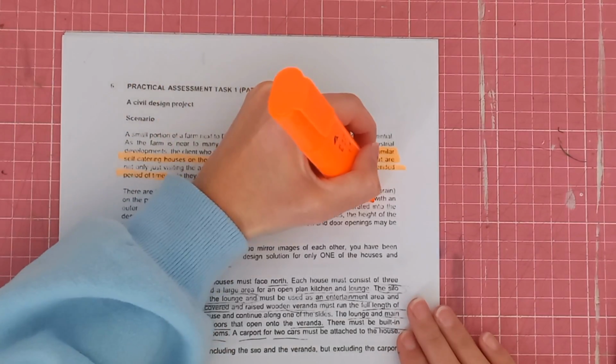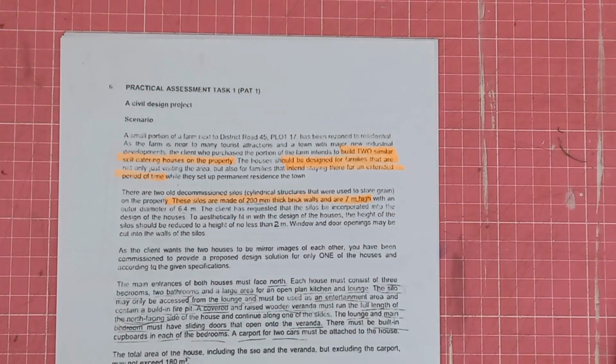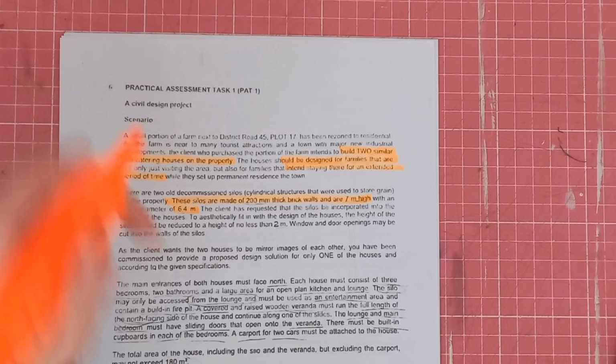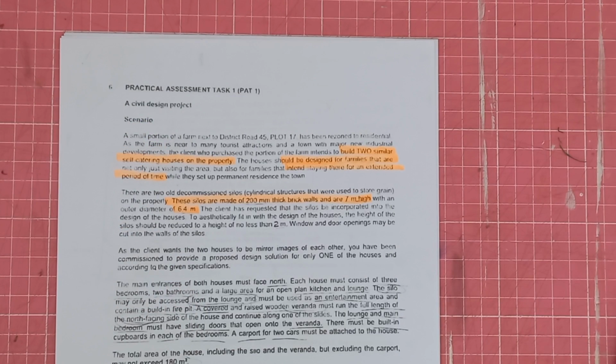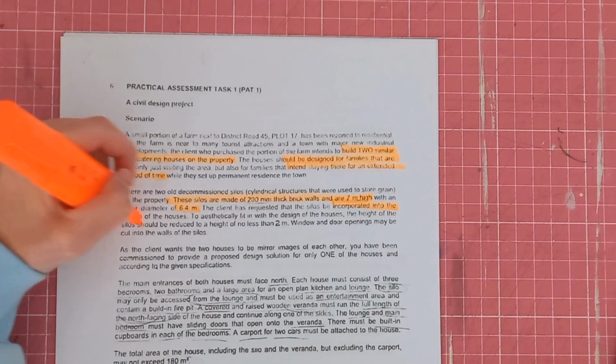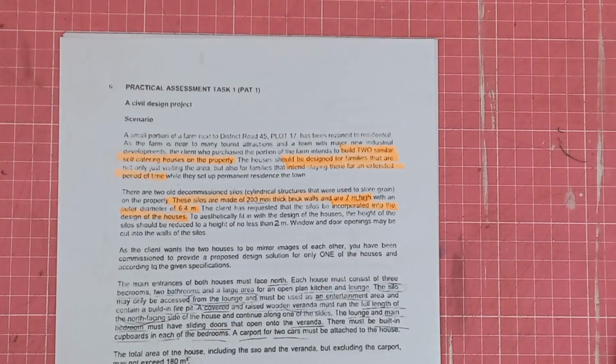Then it says there are two old decommissioned silos, so cylindrical structures that were used to store grain on the property. These silos are made of 200 millimeters thick brick walls and are 7 meters high. So we are just going to highlight that, with an outer diameter of 6.4 meters. The client has requested that the silos be incorporated into the design of the houses. So that's the next thing I would take a look at.